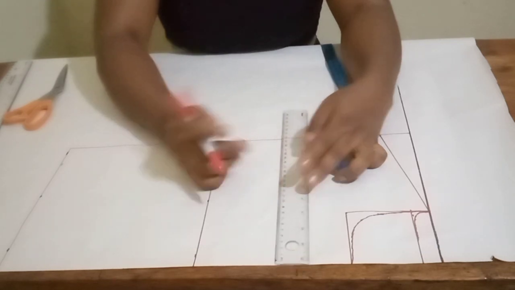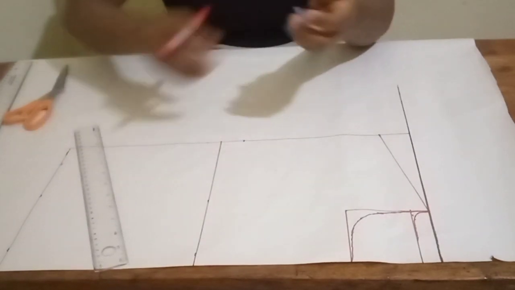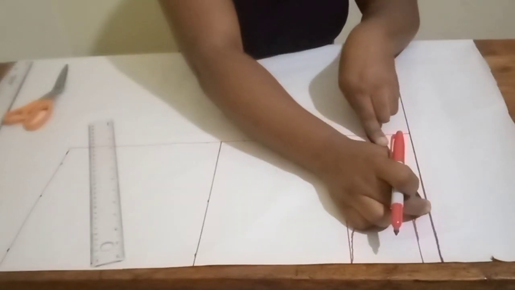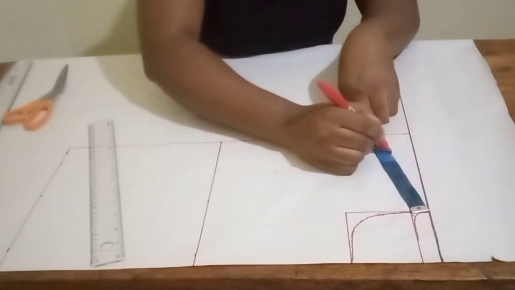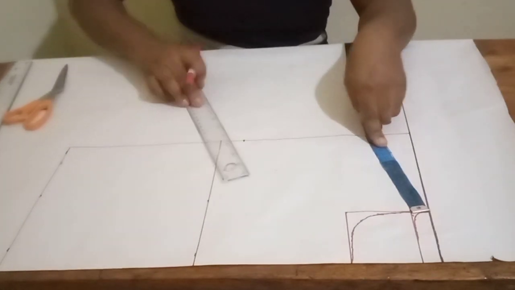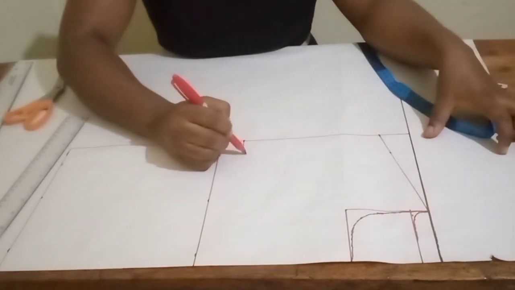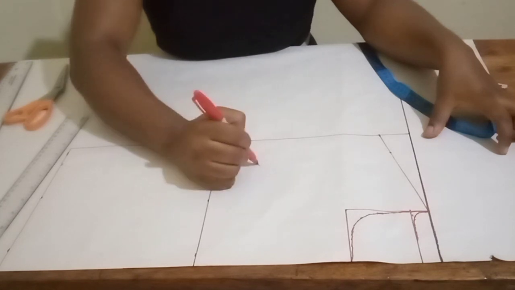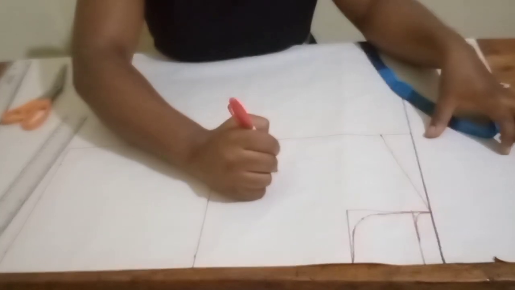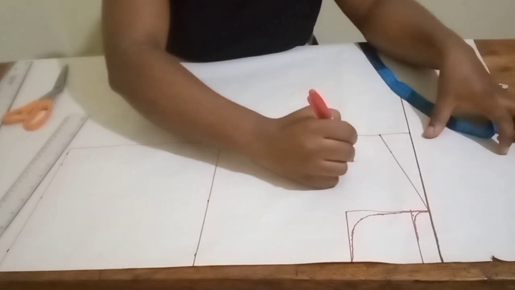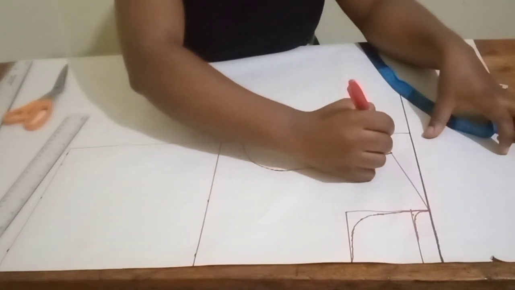Now I'll place the basic shoulder measurement, which is 12 centimeters. From the armhole length, I'll gradually draw a curve through the chest points right up to the shoulder measurement. If you can't do this with your free hand, guys, feel free to use a French curve.